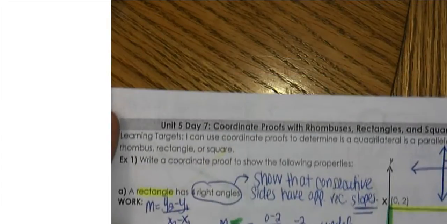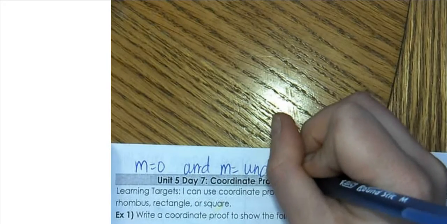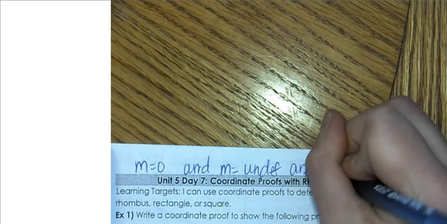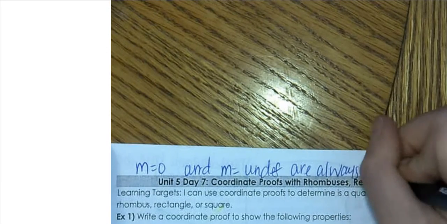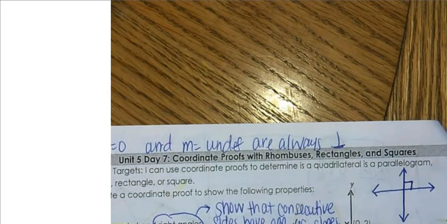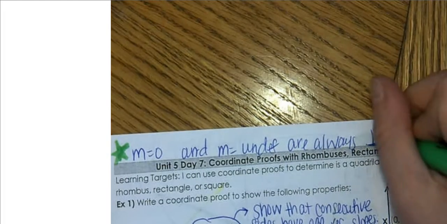So I'm going to write that up here. 0 slope and undefined slope are always perpendicular slopes. They are always perpendicular slopes. So that is something I need you guys to know and study. They will always form right angles.